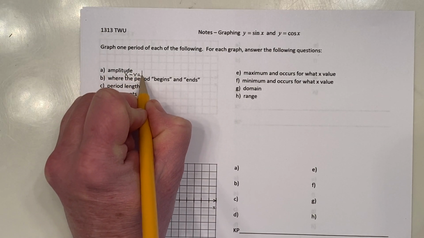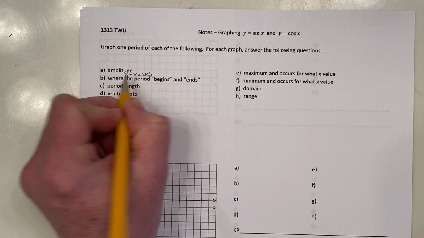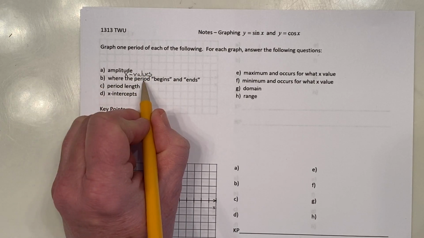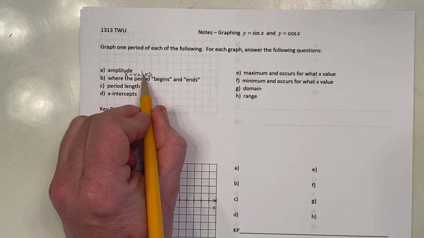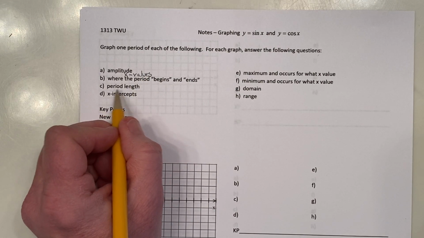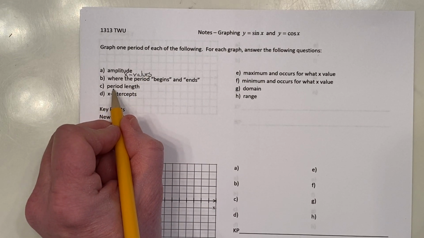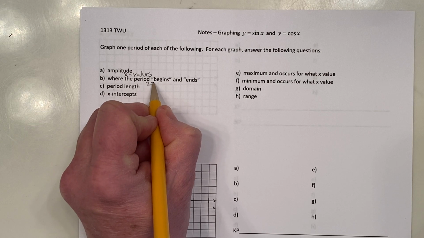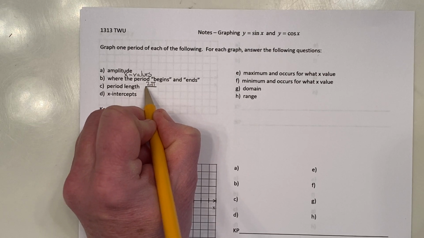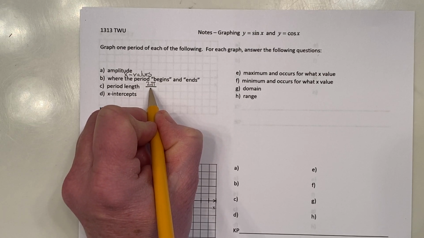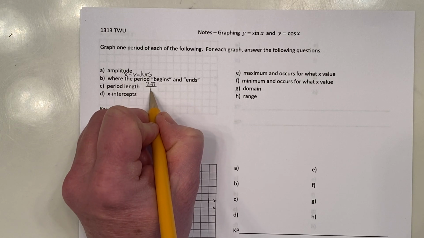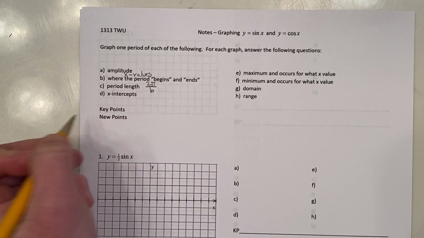So go ahead and record that up here. When this question asks you where the period begins and ends, it's asking for the x values. We're also going to give the length of the period. For sine and cosine, remember the length of the period, or the period, is the formula 2 pi divided by whatever the value is of b.